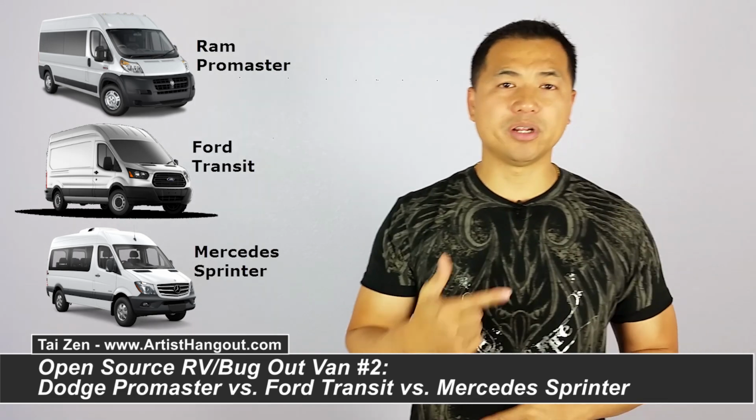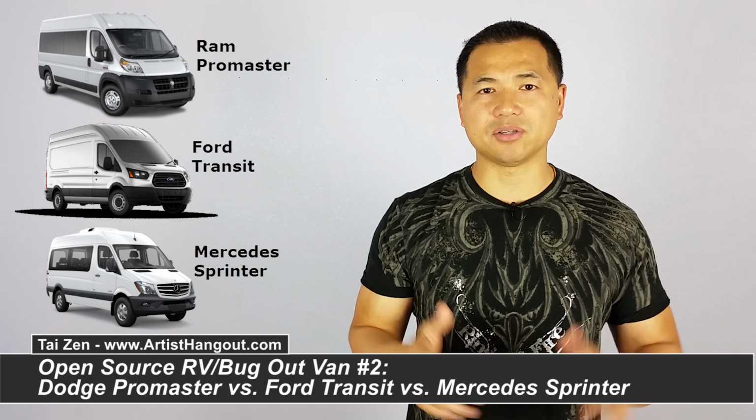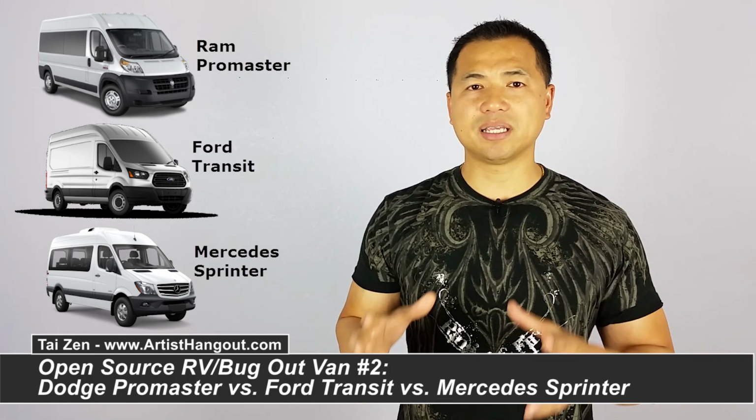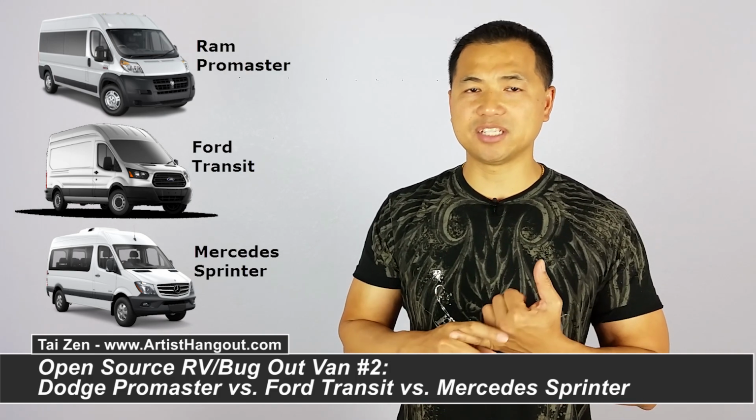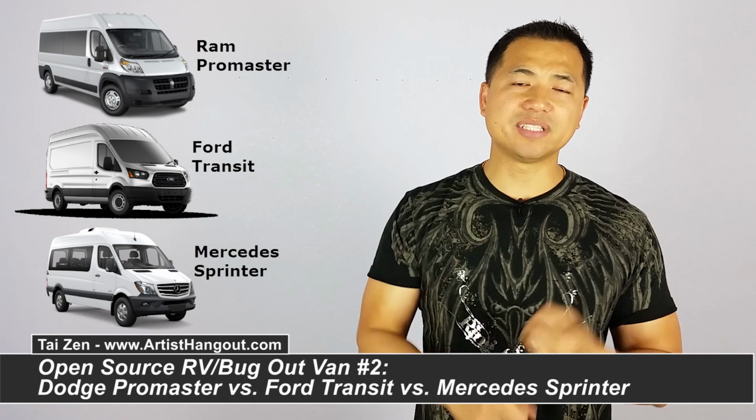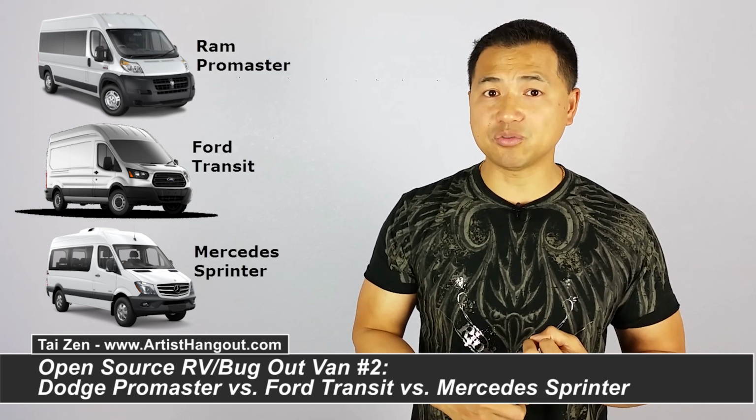Now, here's some things that I wanted to share with you guys about the Dodge ProMaster. They have different lengths available. They have a 136-inch wheelbase. They have the 159 and the 170-inch wheelbase.